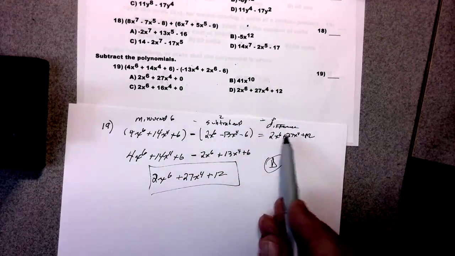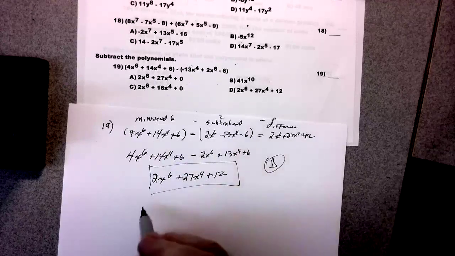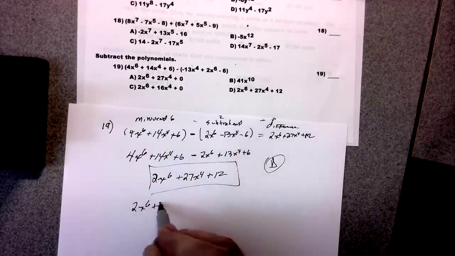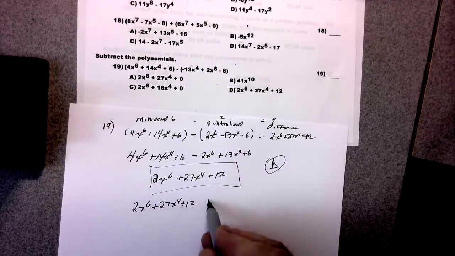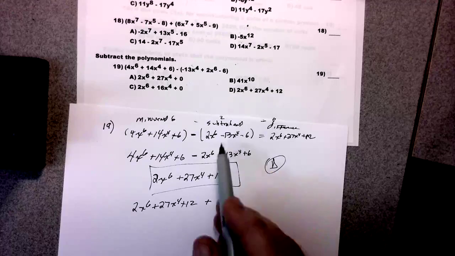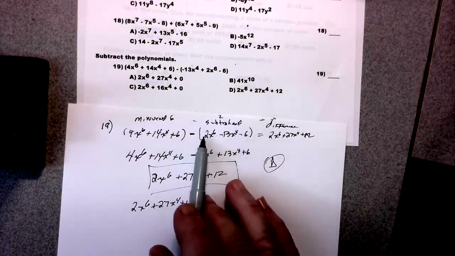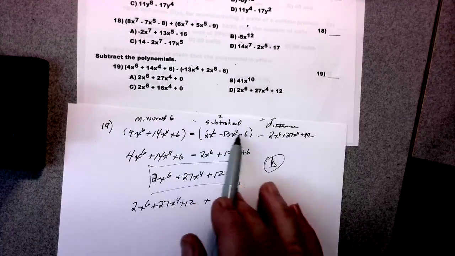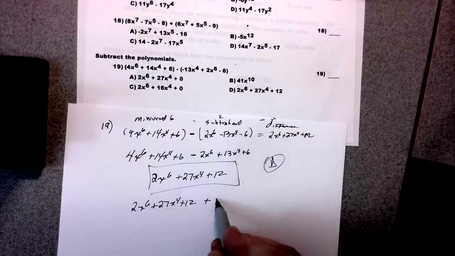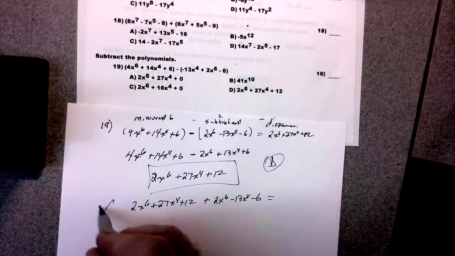So why don't we check this? We'll take this answer and add it to that, and we should get what we started with. I'm simply going to take the answer we got, 2x to the 6 plus 27x to the 4th plus 12, and add this polynomial, just leaving the parentheses off. Since we're adding, we won't have to worry about distributing a negative sign. So we're just going to add this back the way it sits: 2x to the 6 minus 13x to the 4th minus 6. And so this is the check step.